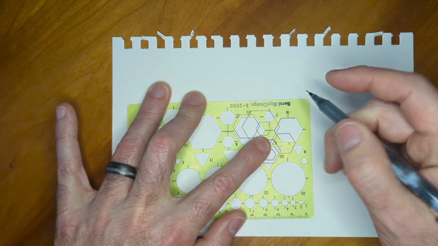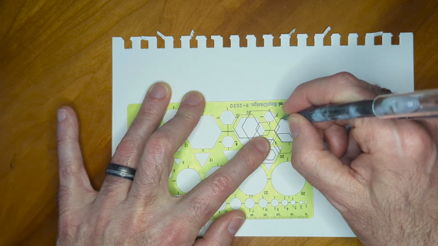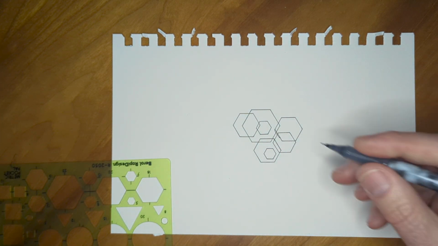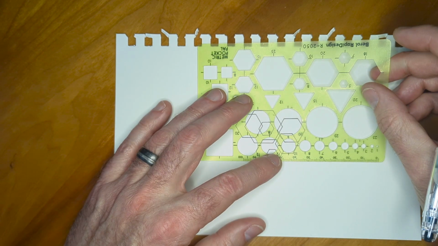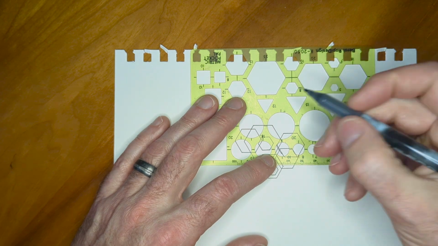Whoa, and then you mess up the whole thing. Well, you don't mess it up. You just have something you gotta fix. Yeah, we'll fix that. New problem. How about a circle or two? Maybe use that as the midline over here.